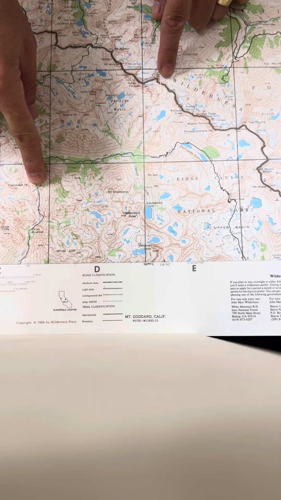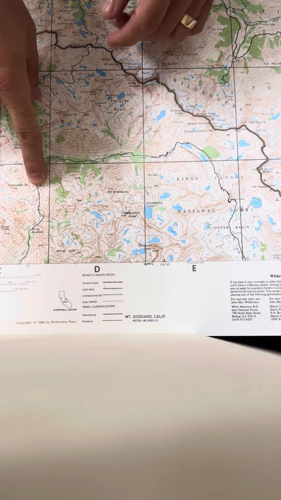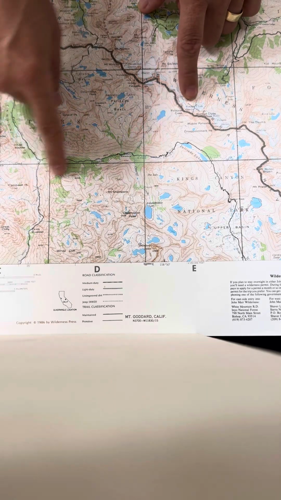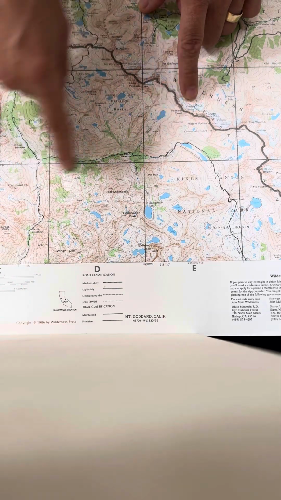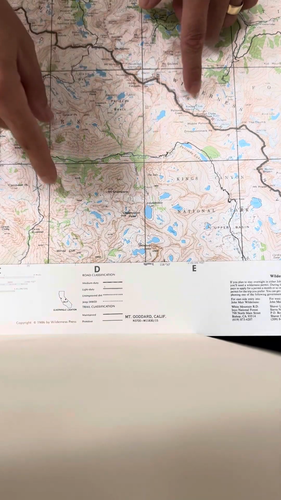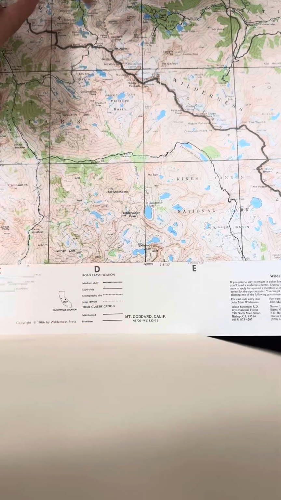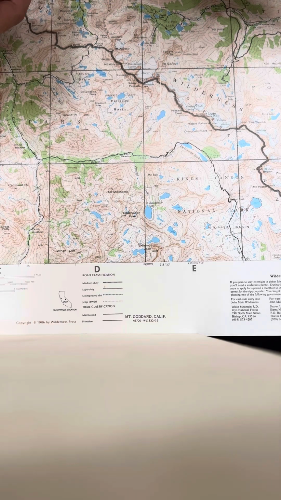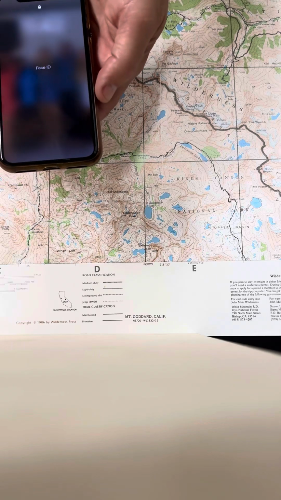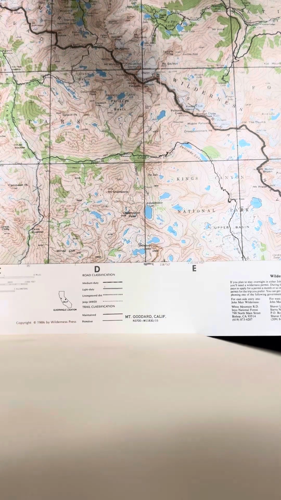Let's say you're hiking on this particular map, and this map is actually of Mount Goddard. And we're going to try to get over here all the way to Norman Clyde Glacier. We're going to get to this glacier. Well, which direction is this? And how many degrees north is this? So we know that this is headed in the northeast direction.